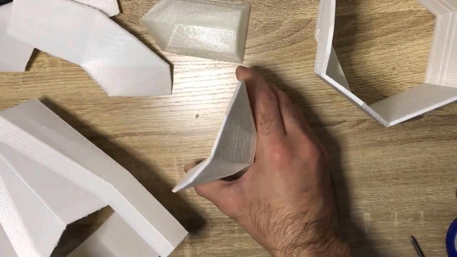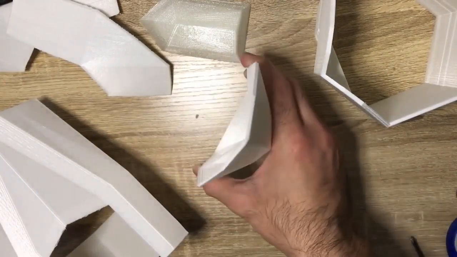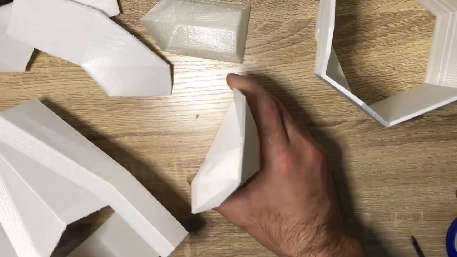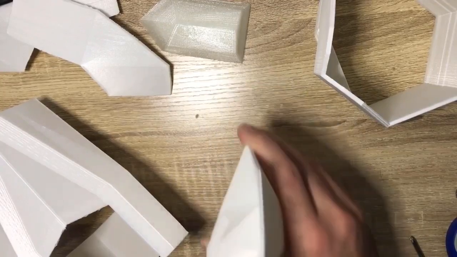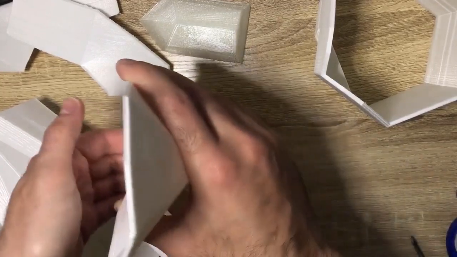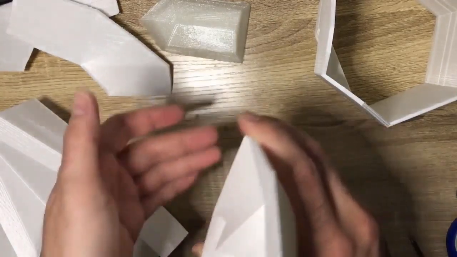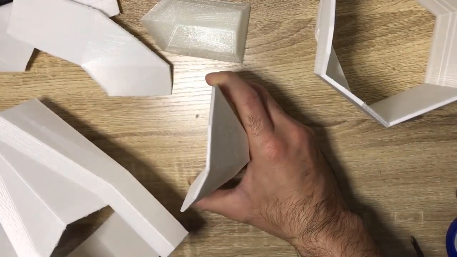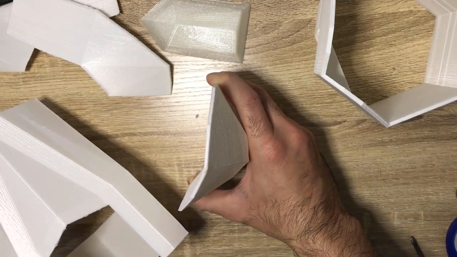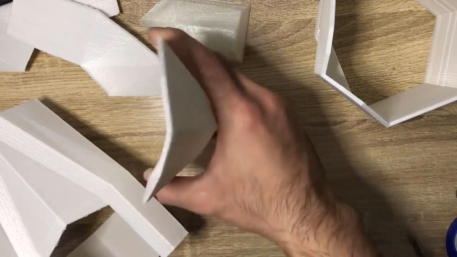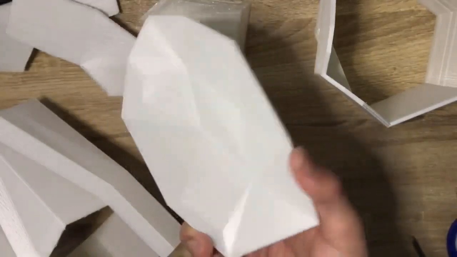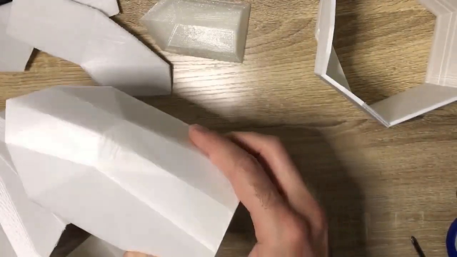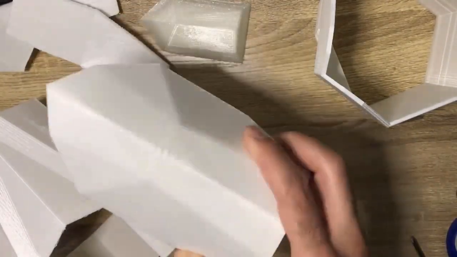If you know 3D printing, you know what a brim is. It's making a little surface here, and then it's printing on the surface, so it's holding the model like this. So it will be easier for it to print. And there wasn't any support here, so you can see it's kind of perfect.